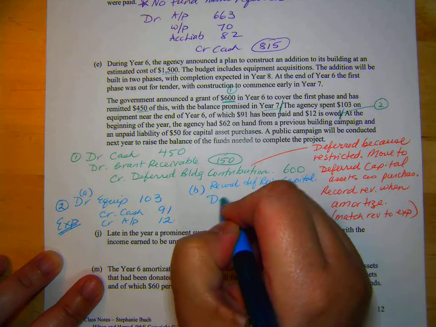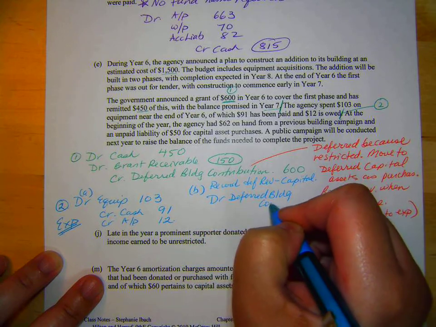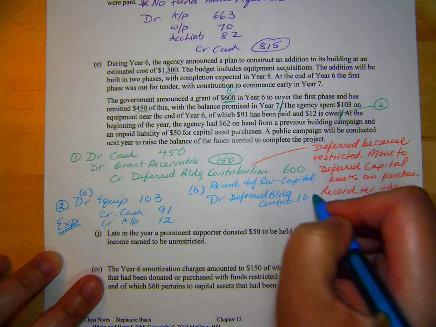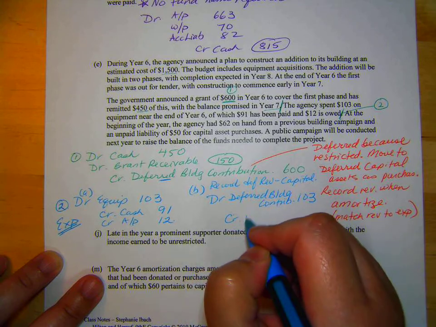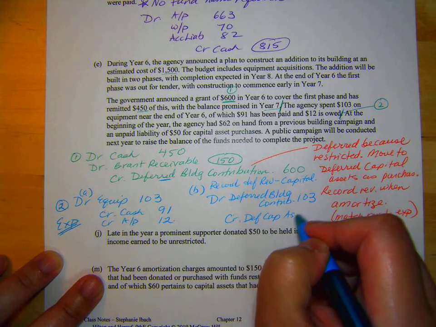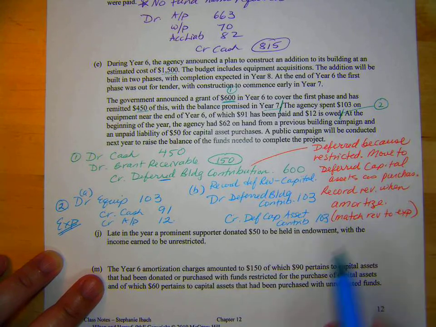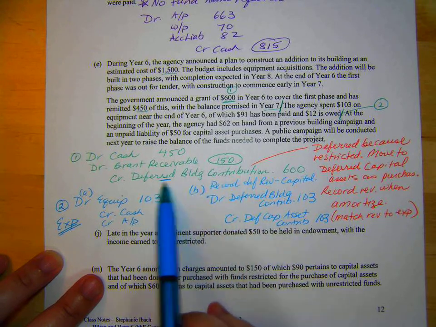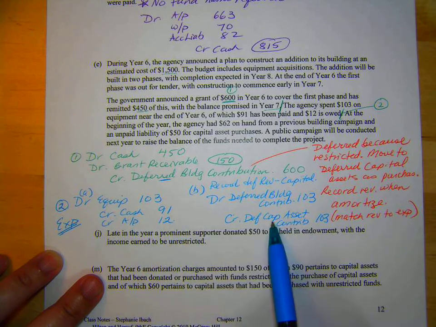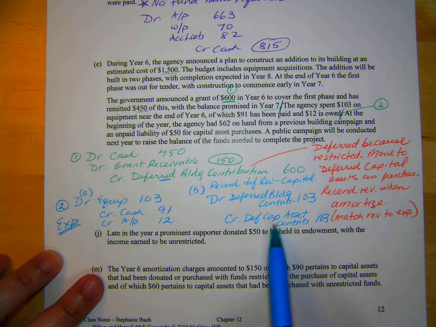So we're going to debit deferred building contribution for 108. So we're moving it from here and we're putting it into capital asset contribution. So it's mostly going kind of from a holding account to when it's actually purchased, it goes into capital asset contribution. That shows the money's been spent, but we don't record the revenue until we amortize it.